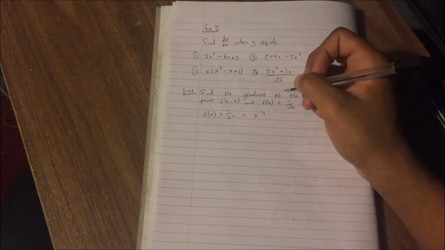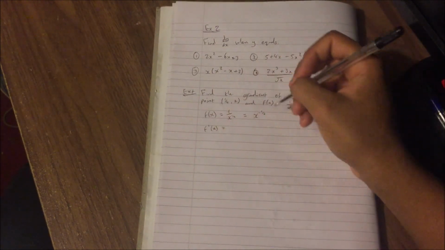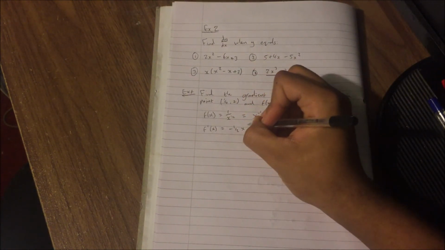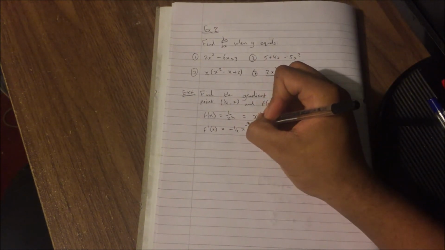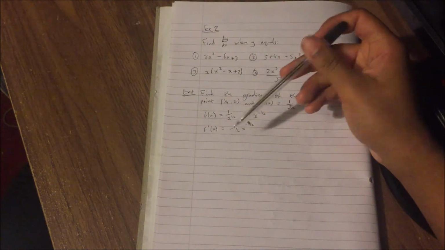Yep, you got it? Okay, so we're going to differentiate now. So f dash of x is equal to minus a half x to the power of minus 3 over 2. That's a 3, by the way, not a b. And now you differentiate it.